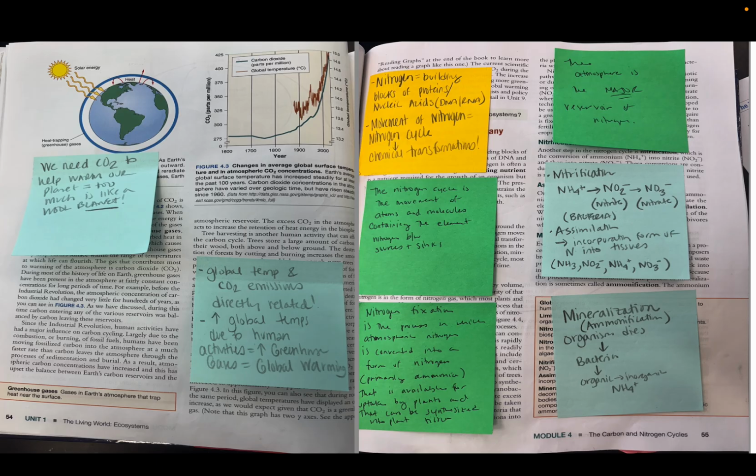Usually it's ammonia. And because of that, there are these little bacteria that live in the root systems of certain plants, and they're literally taking out the nitrogen and turning it into this usable form. And therefore, eventually, it makes it available for uptake by plants, and that can be synthesized into plant tissue.